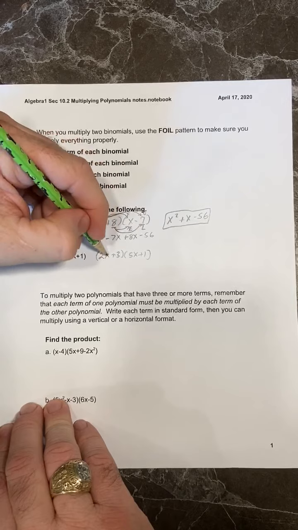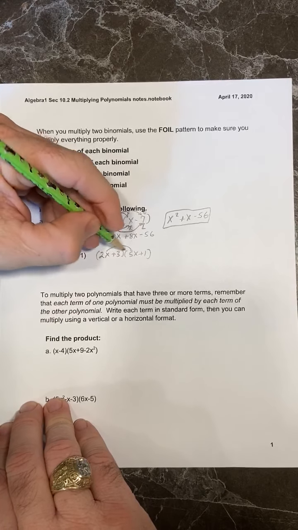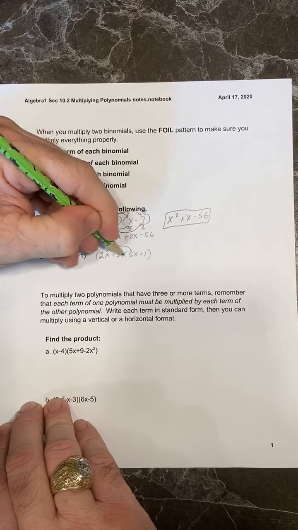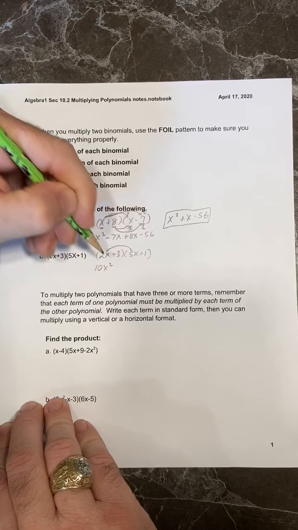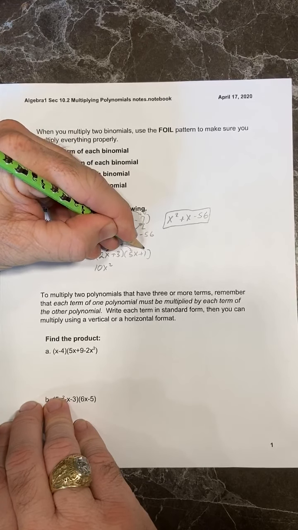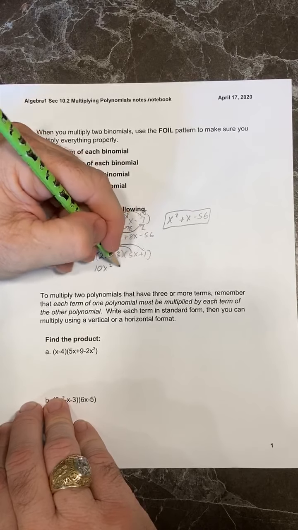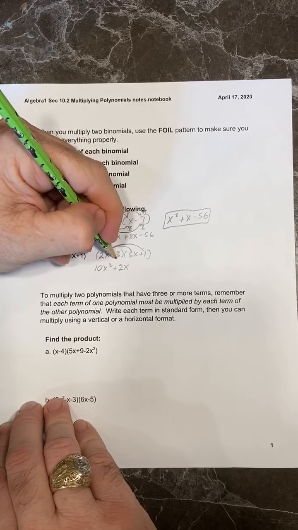So, first terms, 2x and 5x. So 2x times 5x, 2 times 5 is 10. X times x is x squared. Outside terms, 2x times 1, positive 2x.